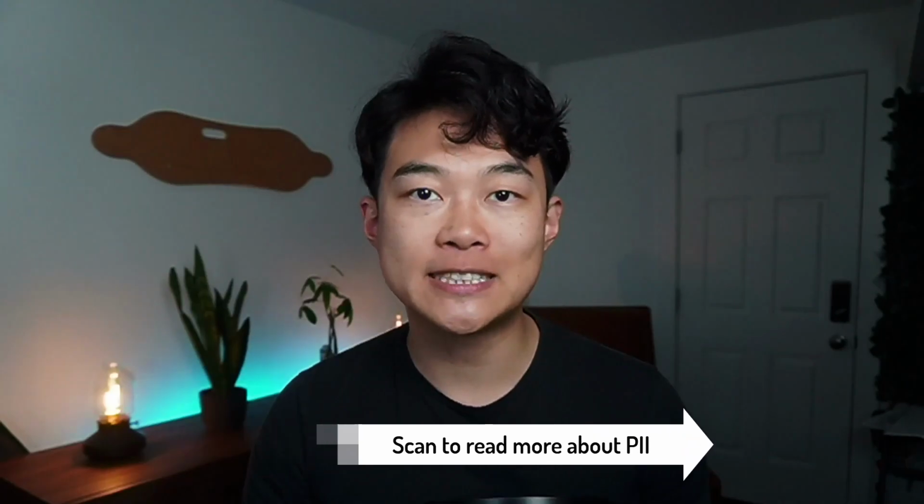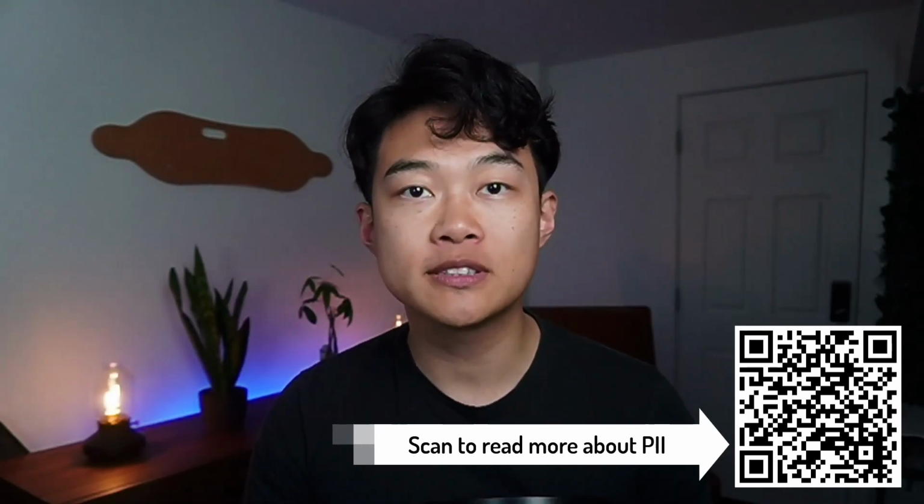The first thing that you can do is make sure you have a very good understanding of the data that you're currently collecting or intend to be collecting in your project. PII, or personally identifiable information, is any data that can be used to identify a specific individual. Examples of PII include name and addresses, phone numbers, email addresses, social security numbers, driver's license numbers, and passport numbers.